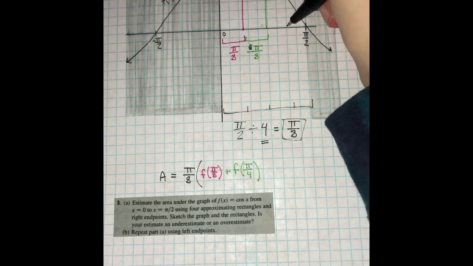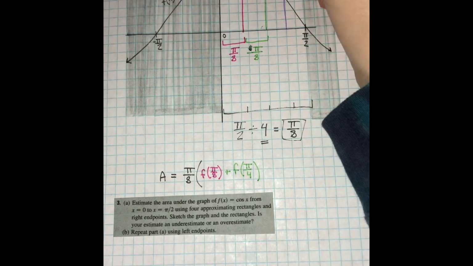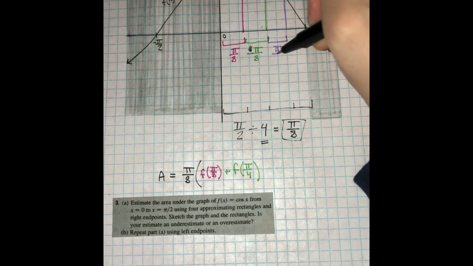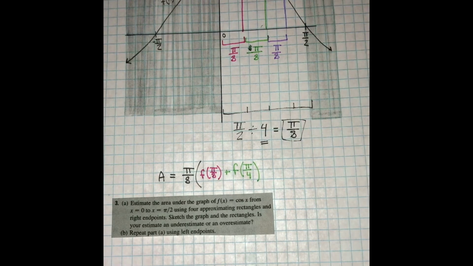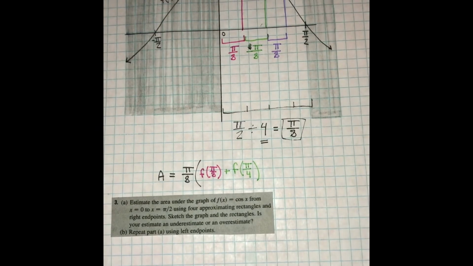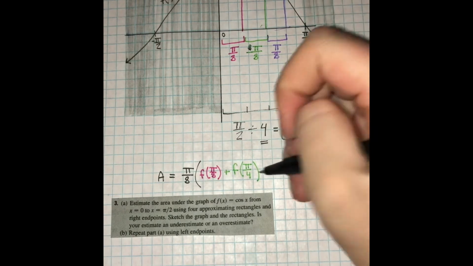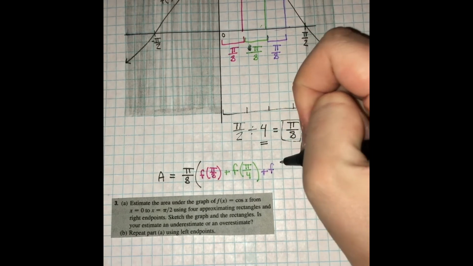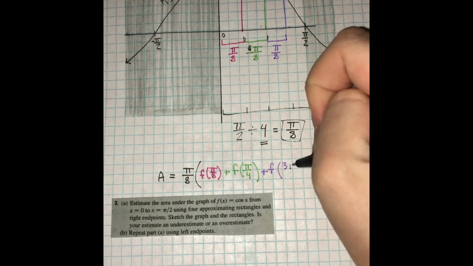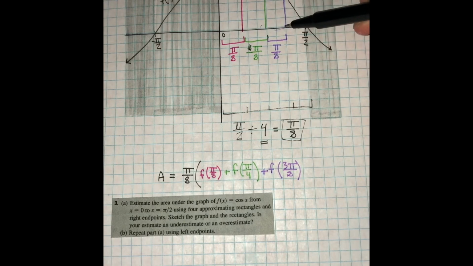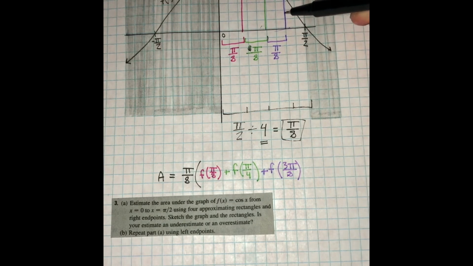The third rectangle will exist at 3 pi over 8 until it meets cosine x. The base side length of this rectangle will also be pi over 8. Once again, this rectangle will have a side length of pi over 8, as seen in our formula, and another side length of f of 3 pi over 8. Again, this is because we have 3 intervals of pi over 8 before we reach this x value, which is coming up to meet cosine x.